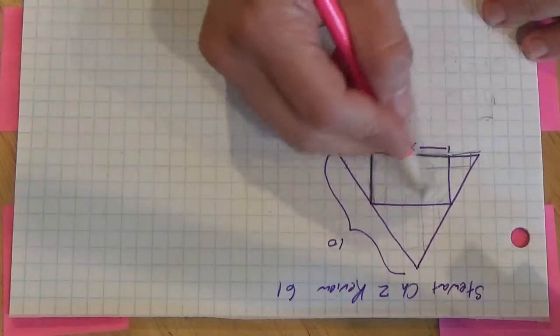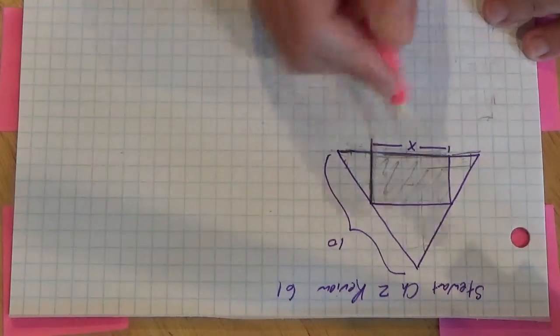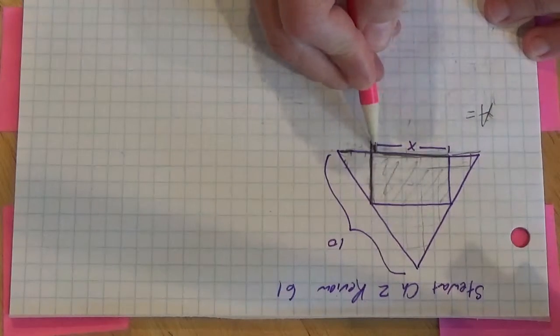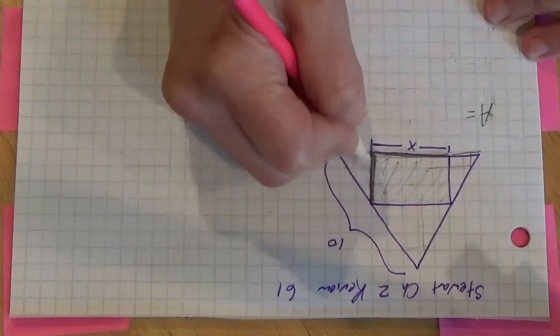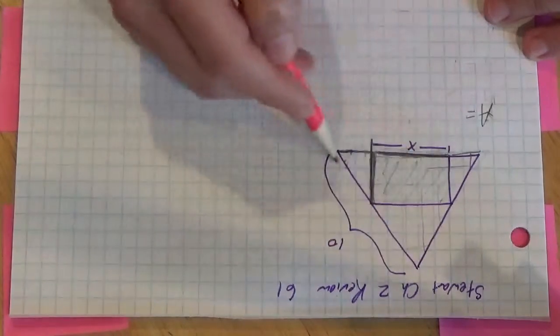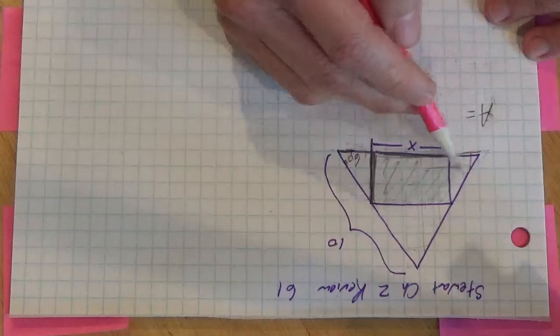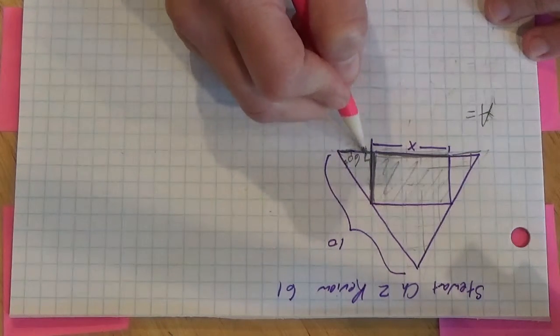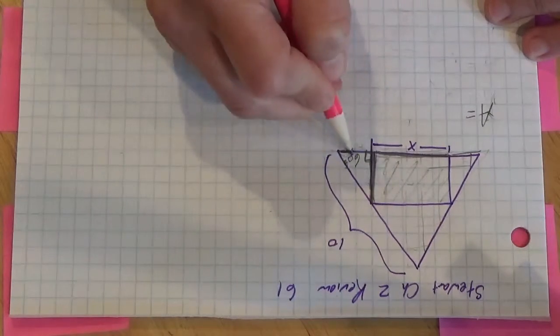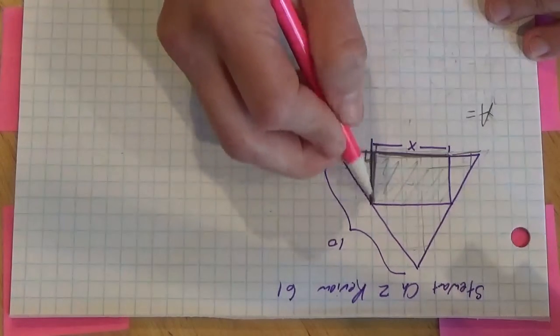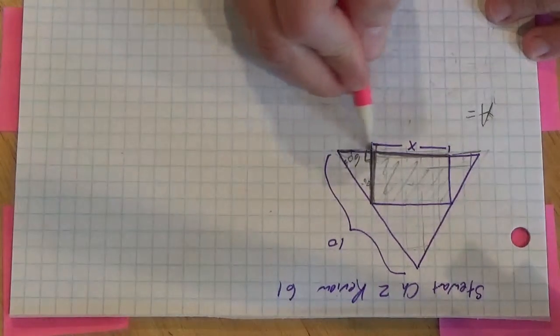So I want to write the area of this rectangle in terms of x, and I know that the area is the base times the height. I know that the base is x, and I just need to find out what this height is. Now they tell me it's an equilateral triangle, so I know that all the angles are 60, and since the height is at a right angle, this is a 30, 60, 90 triangle. Oh, so that's going to help me find the height as long as I know what this side is.